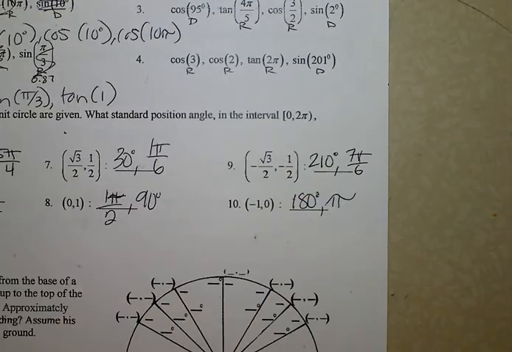On a scale from 1 to 5, how well do you understand this concept? Remember, you don't have to put them both down. You can do degrees or you can do radians, your choice. Go, Emma.